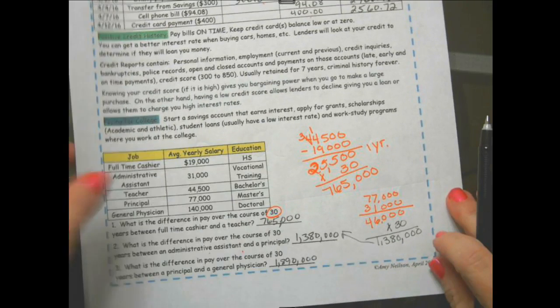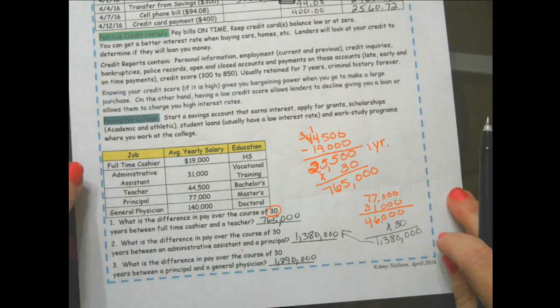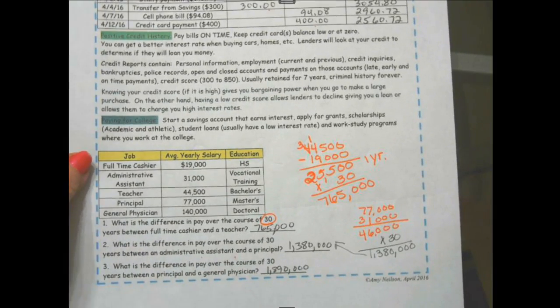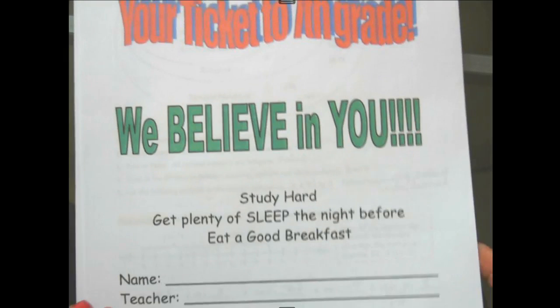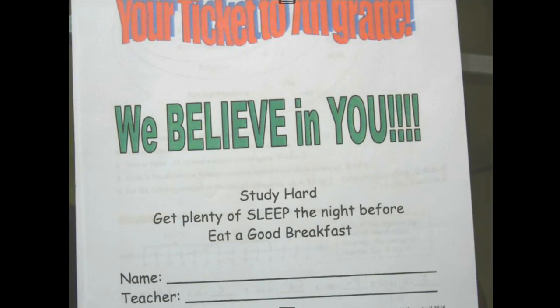Okay, that is the whole packet. Please get a good night's sleep. Study this and eat a good breakfast and you will do great.